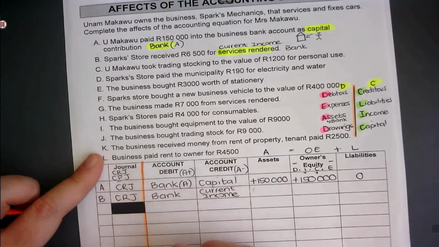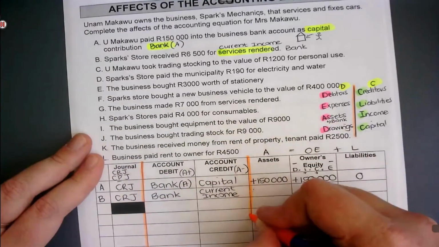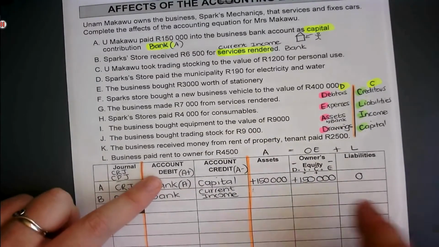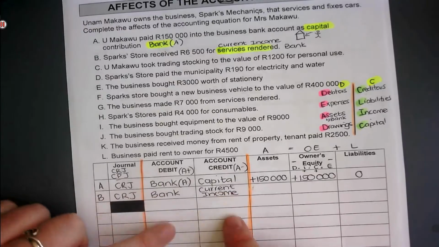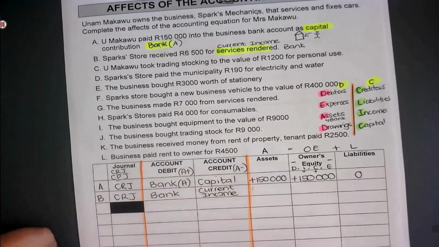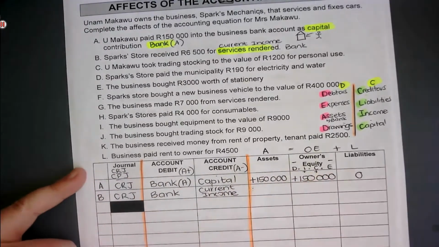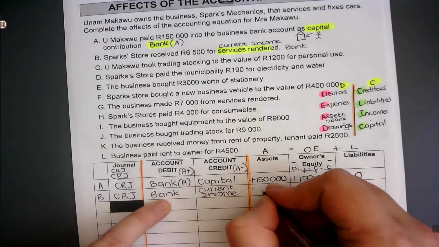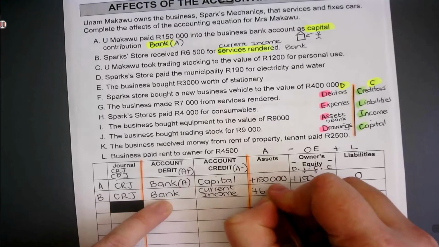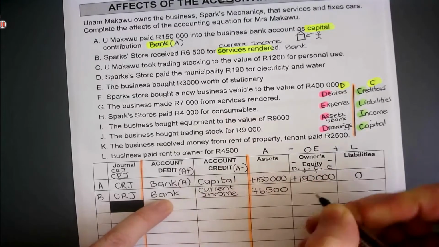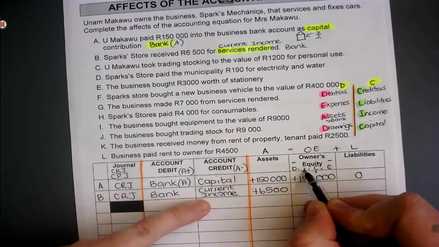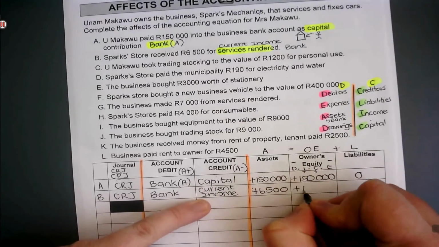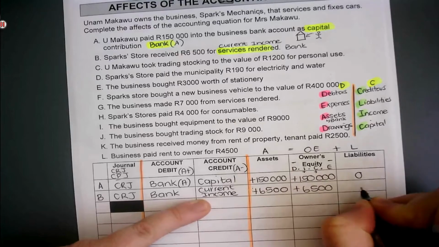So if I draw these two lines over here, where account debit and account credit is, we're looking for the account names. No numbers must be written here. Numbers are only written in these three columns. Okay, so bank, which is an asset, is going up by 6,500. And current income, which is an income, is also going to positively affect your owner's equity because your owner's making money.